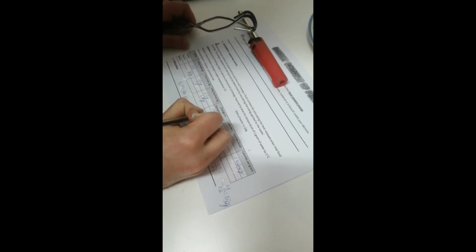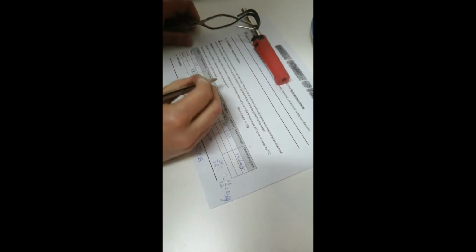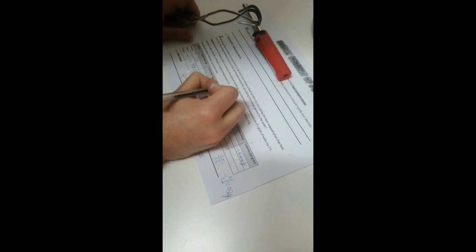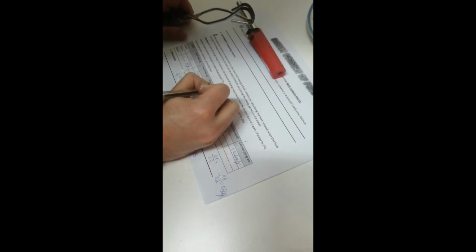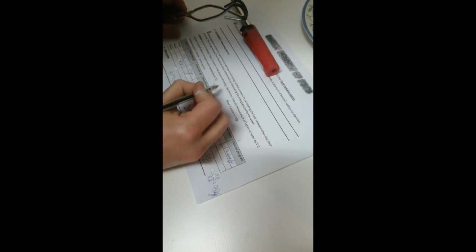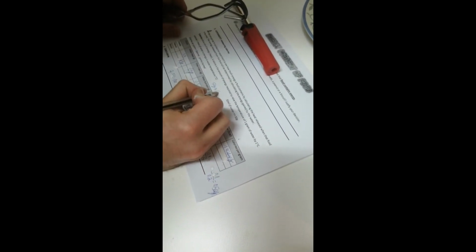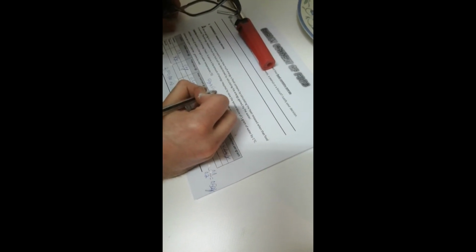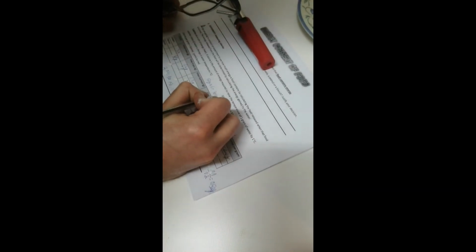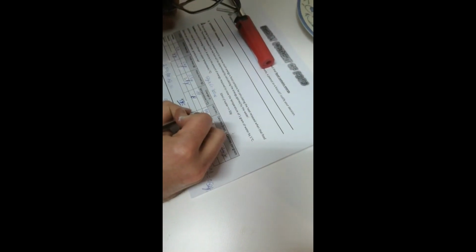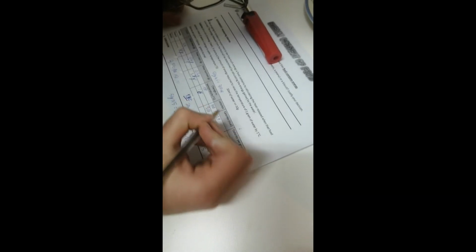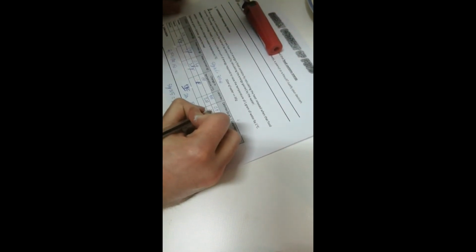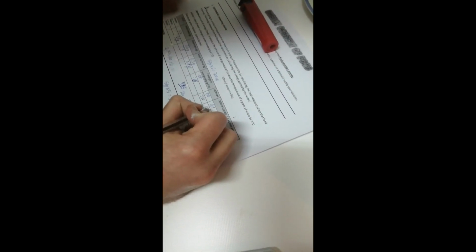So we are going to do the calculations. The calories, which is the mass of water, 50 grams, times the change in water temperature, 6 degrees, equals 300 calories, which is the same as 0.3 kilocalories.